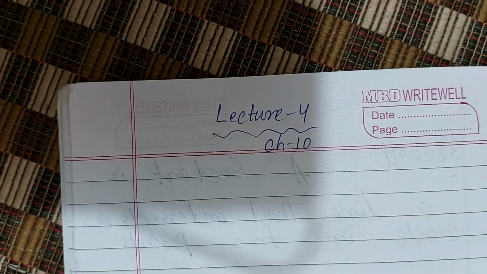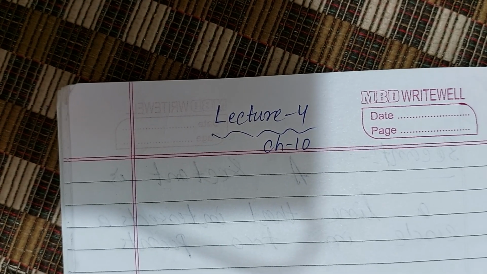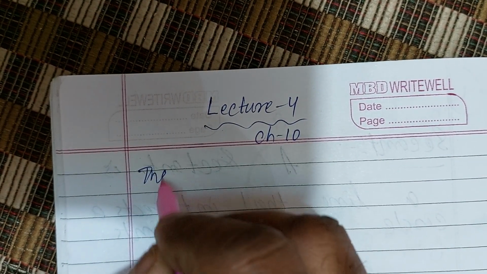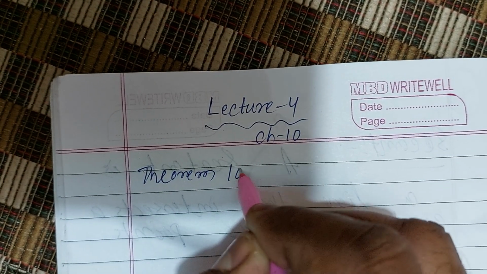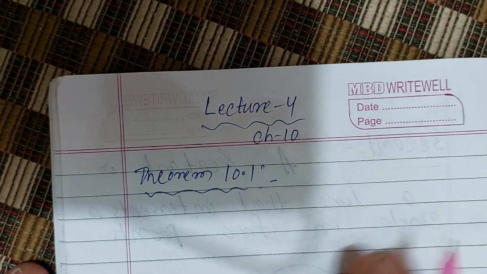Today I am going to discuss some theorems related to chapter 10. Okay, so theorem 10.1. The theme of the theorem is equal chords of a circle.